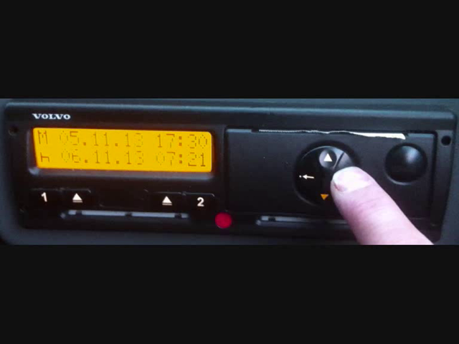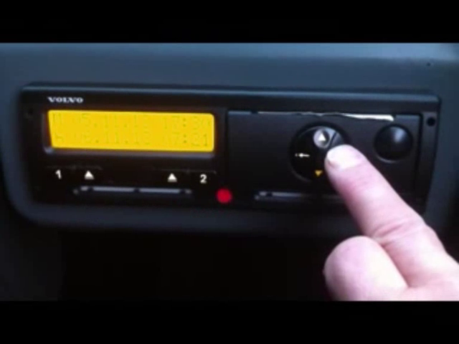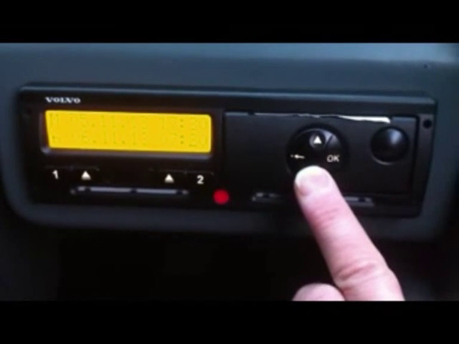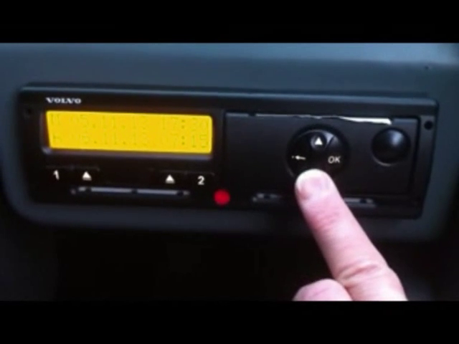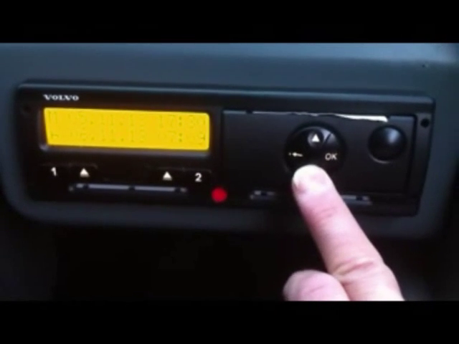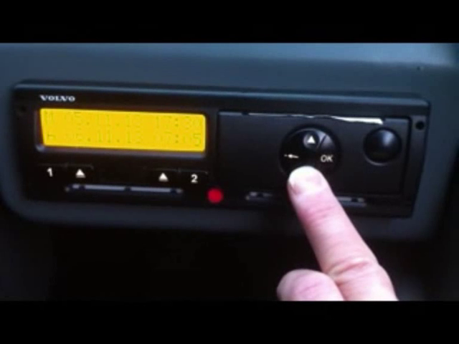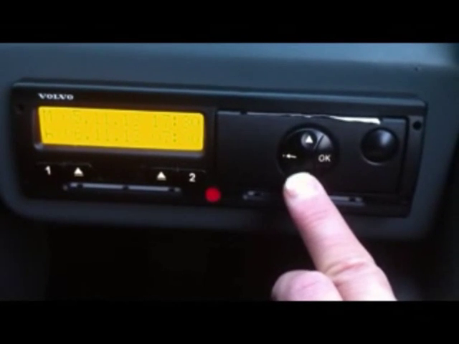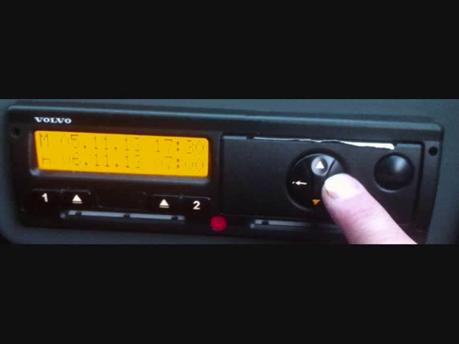then clicks OK to confirm the end date of the next event being 06, and again OK to confirm the hour of 07. With the minutes now flashing, the driver uses the arrow down selector to change the minutes to 00 and clicks OK to confirm the end of this event, the driver's daily rest, ending on the 6th of the 11th 13 at 0700.